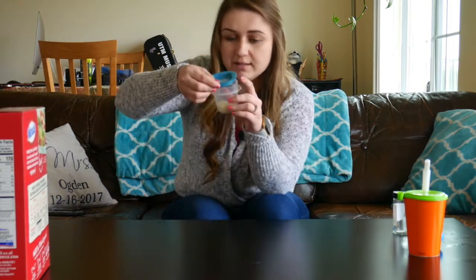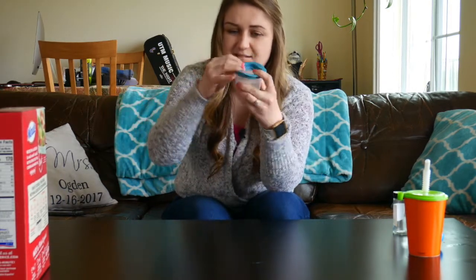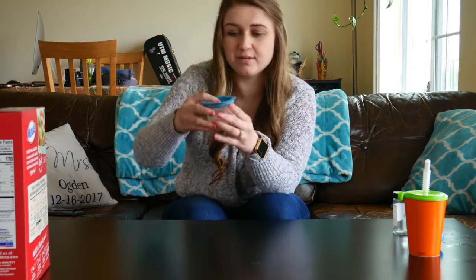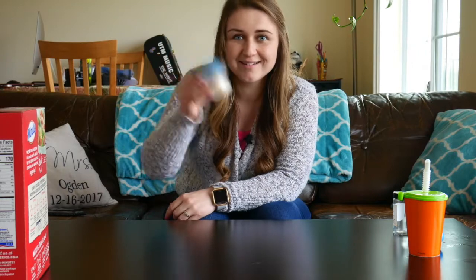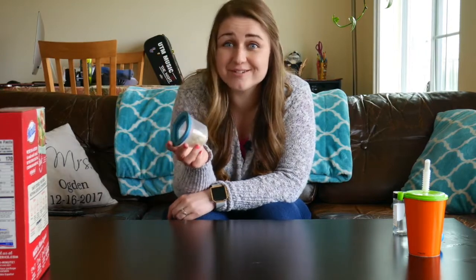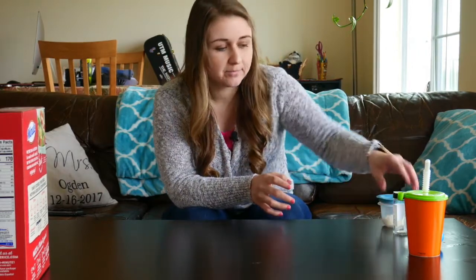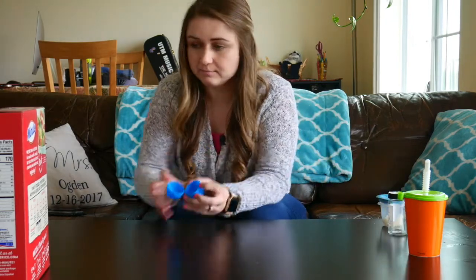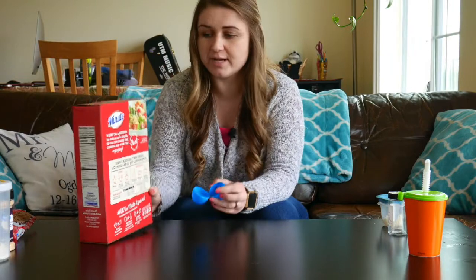Then I'm going to put my lid on. Make sure it's secure. Make sure it's on there good. And I made a shaker. Now, you can do the same thing with other objects and make a different sound. I'm still going to put rice in this.